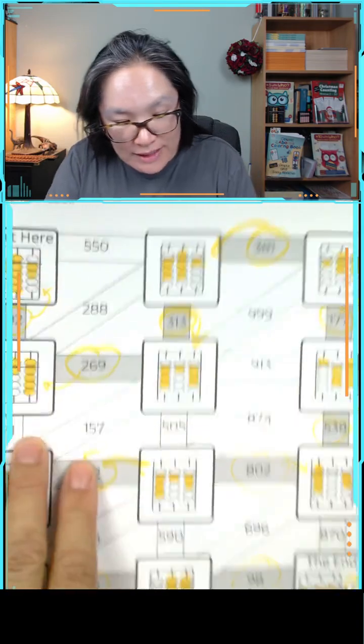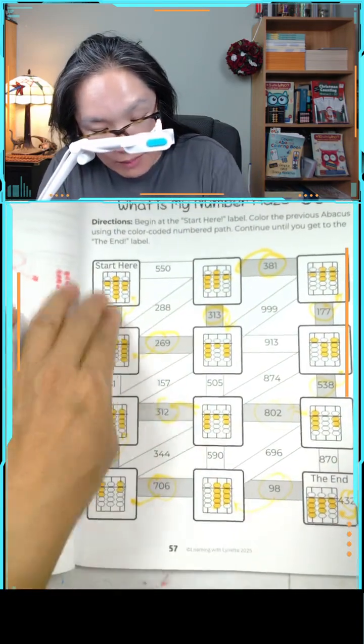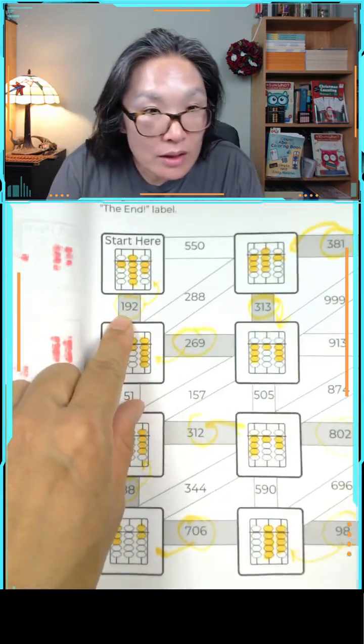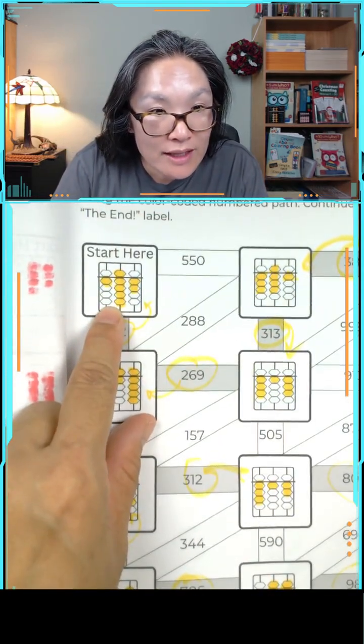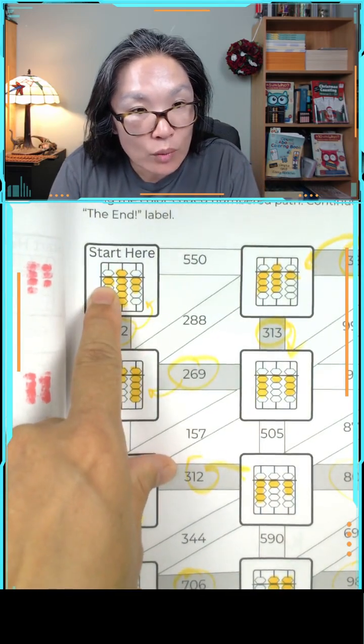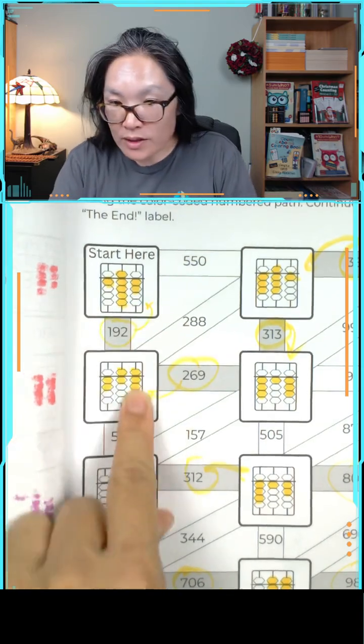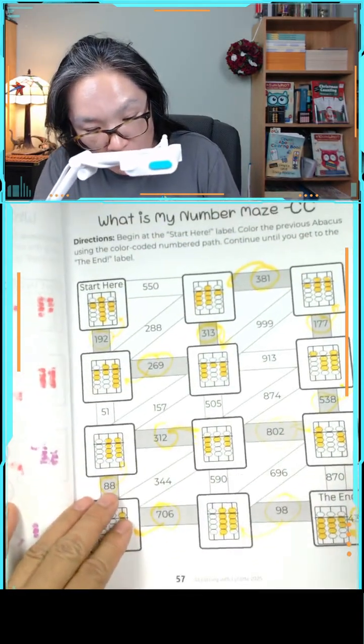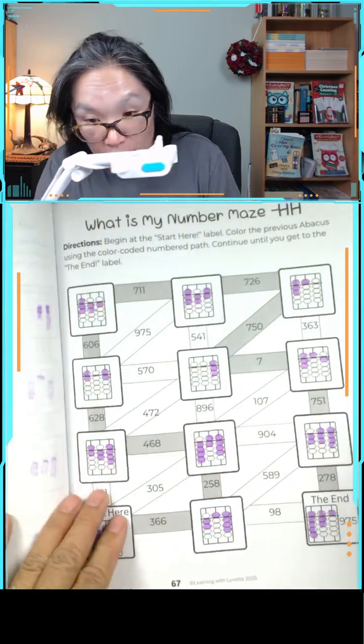So this is again my mask maze. I'm sorry, my reverse maze. You get the number and then you're supposed to color in the abacus. So I give you the path 192 and then you're supposed to color in 192. So that's what this is, and this is what I call a mask. This is what I call a reverse maze.